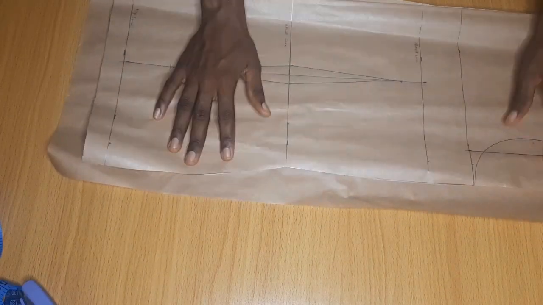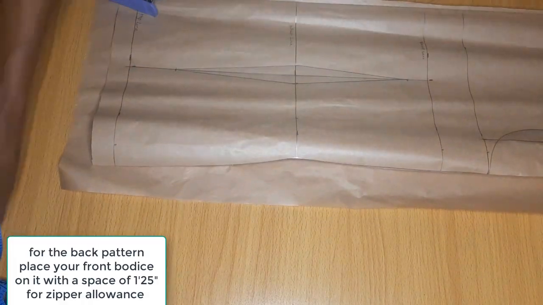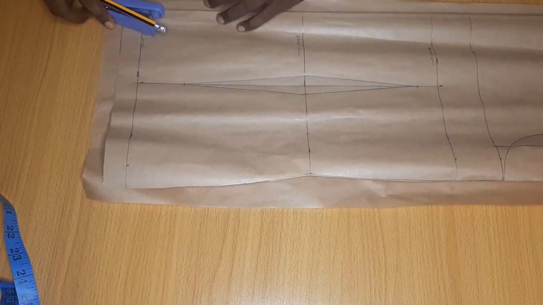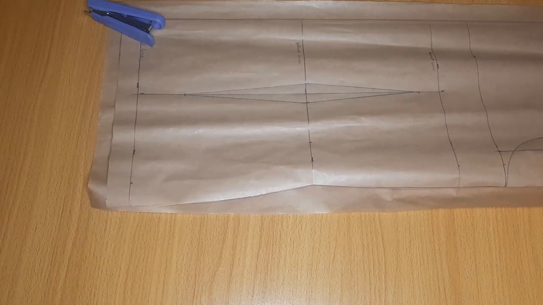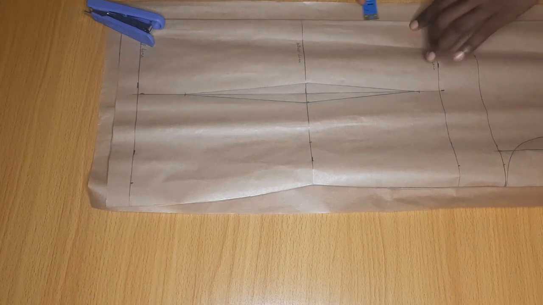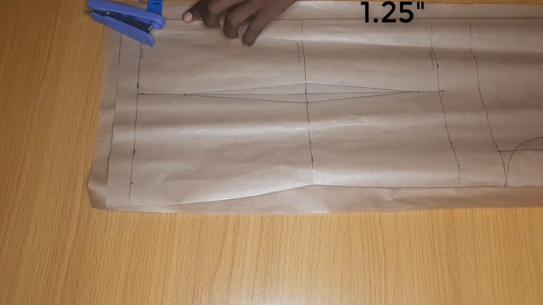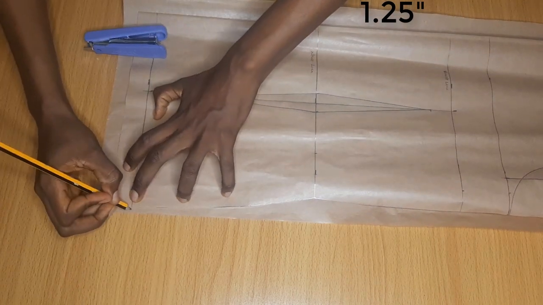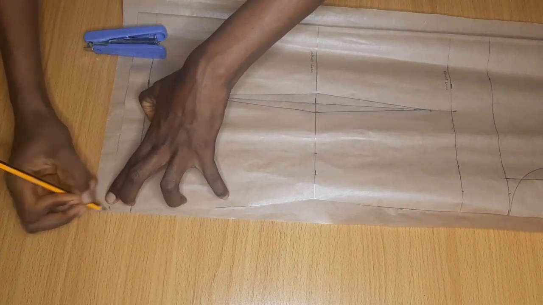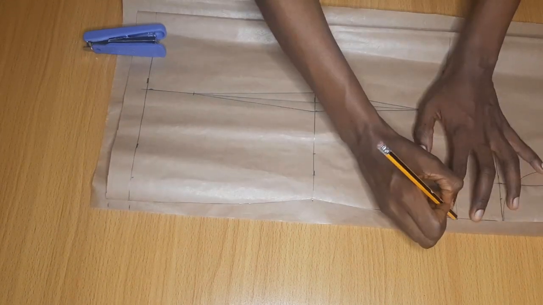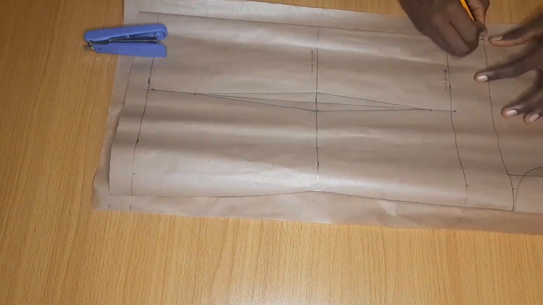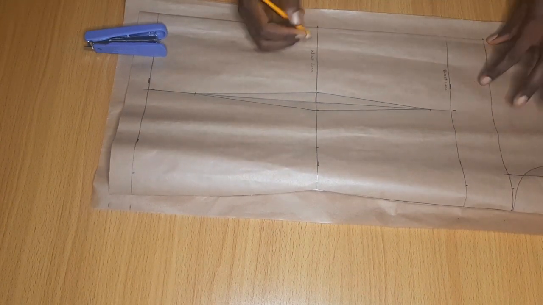To make the back pattern, the only thing I did here was to place a plain pattern, then place my front bodice pattern on it. Also for this zipper allowance, I left a space of 1.25, that is 1 and a quarter. Here the straight line is for the zipper allowance. Then the next thing to do is just to trace my front pattern after the zipper allowance.